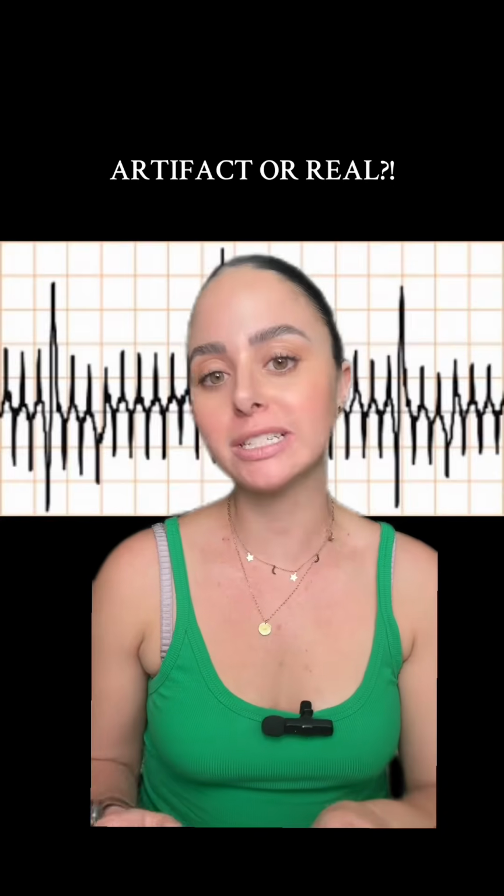I want to talk about how you can tell if an ECG is artifact versus a rhythm that you should be concerned about. I would venture to say that 99.9% of the time it's usually artifact. However, we always want to double check and make sure. And so I'm going to show you some different examples of artifact, talk about some different things that cause them, as well as some things that you can look out for to ensure that it is in fact artifact and not a concerning rhythm.